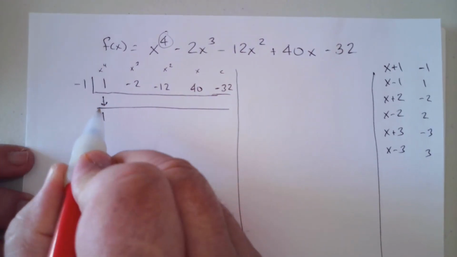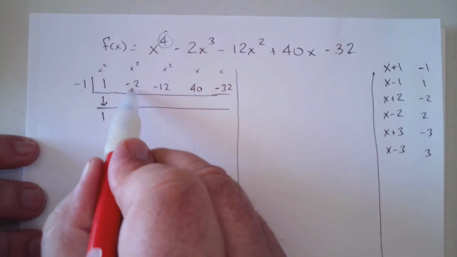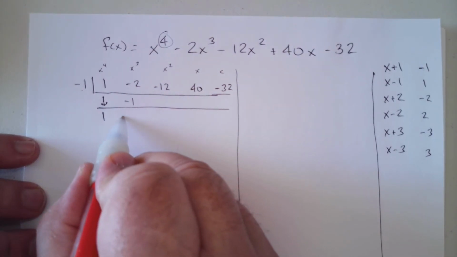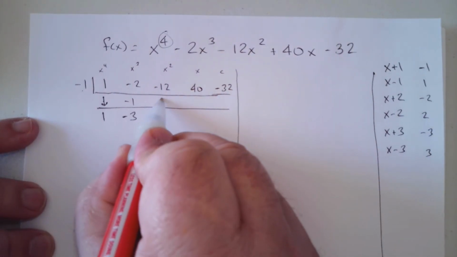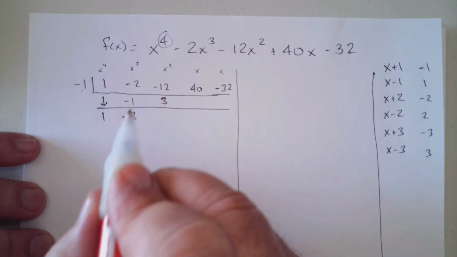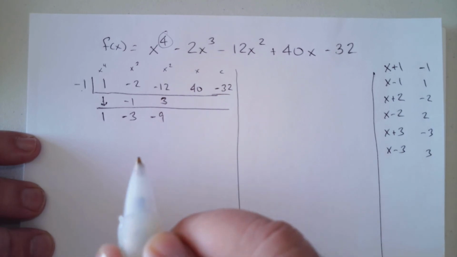Bring down the first one. -1 times 1 is -1. Add these. -2 plus -1 is -3. -1 times -3 is +3. So 12 is bigger. 12 minus 3 is 9.